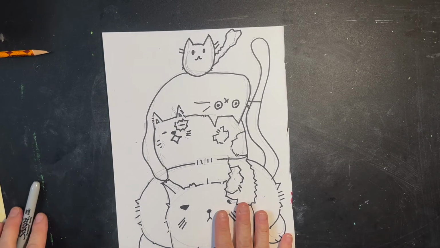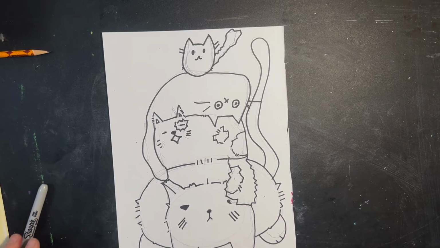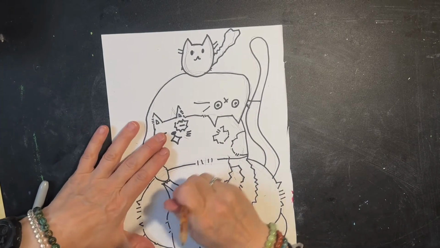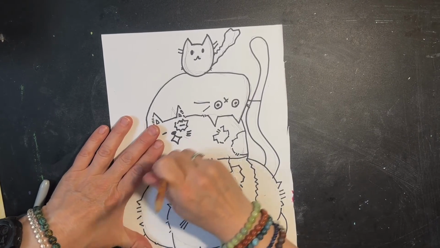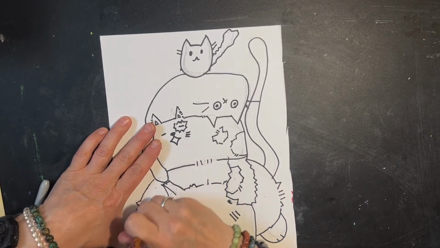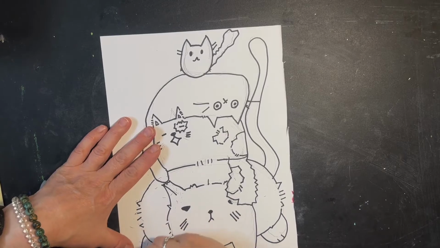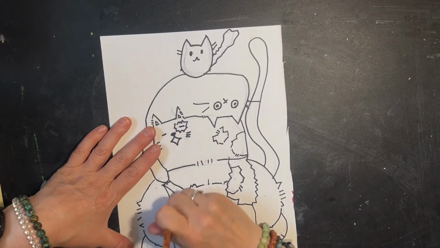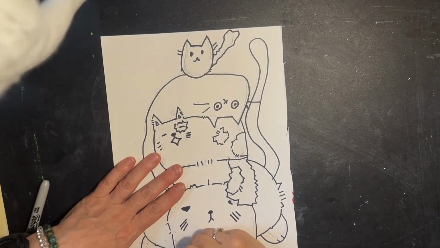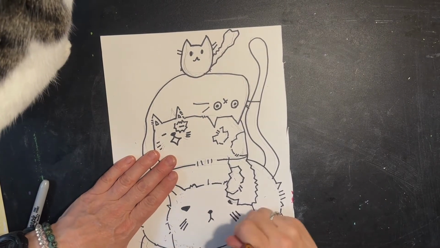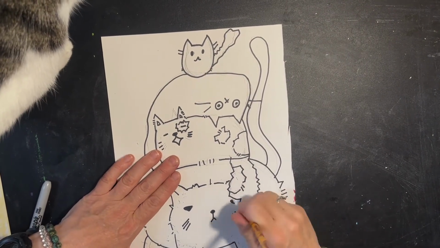Right, now that I'm done drawing, I'm going to go back in with my eraser and erase the pencil lines. There's a special guest, Luna Eve. She's come to investigate the cat stack.